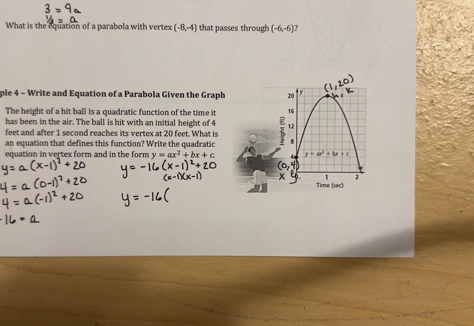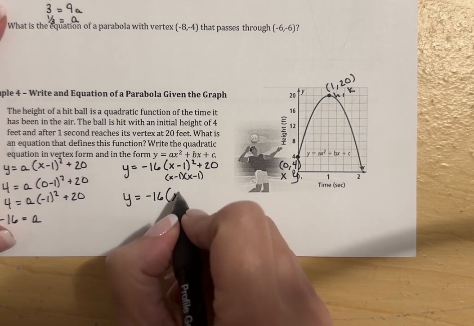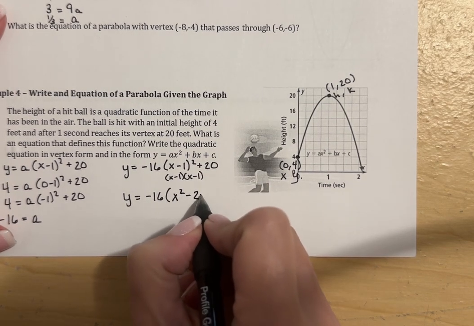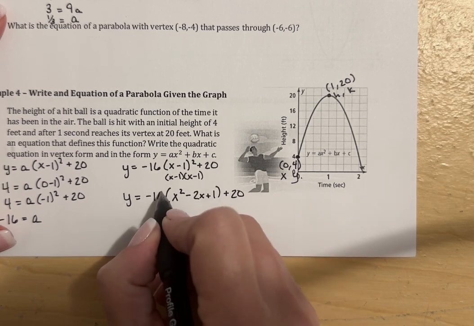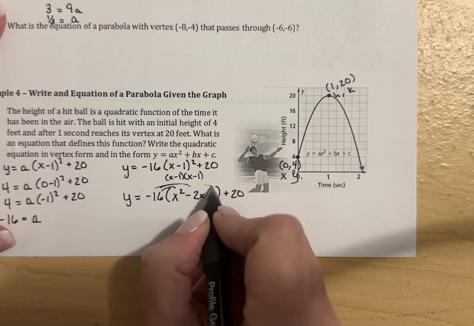Okay, hopefully you have it all FOILed by now. It's x squared minus 2x plus 1. Now you're going to distribute your -16 to everything on the inside.